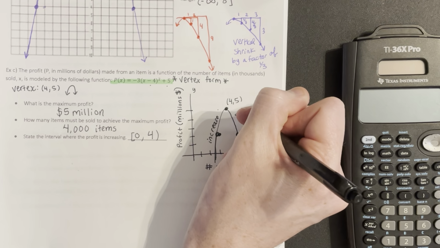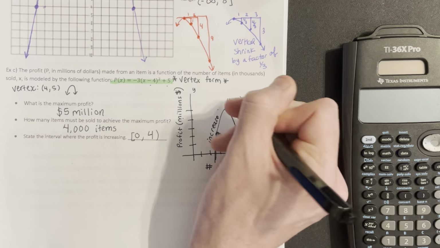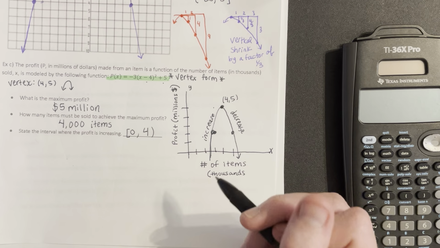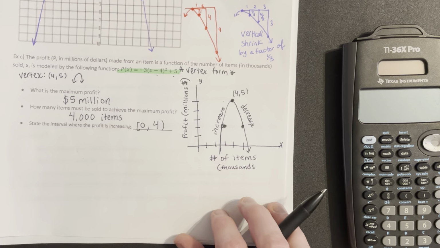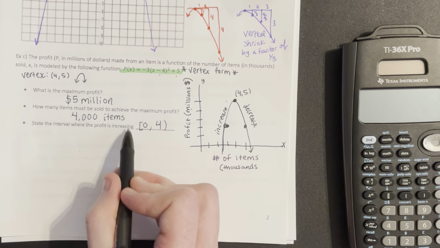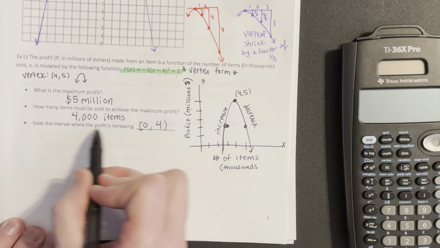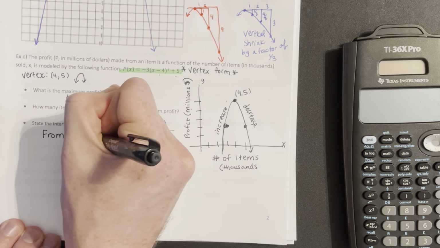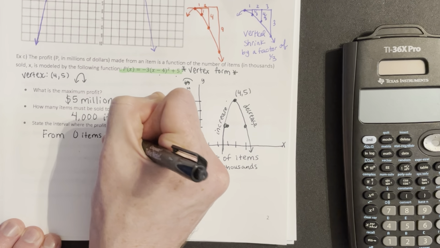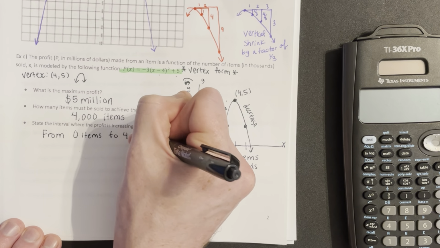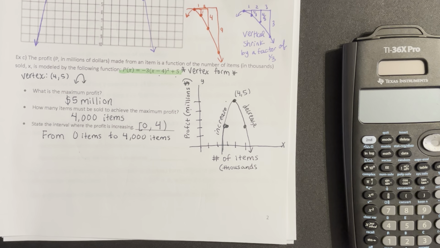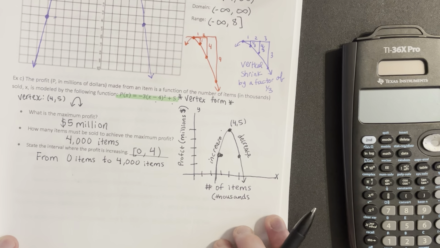If it asks about decrease, it'd be from 4 to infinity. Theoretically, we could keep making infinite number of items, but there may be some limitations on that. If we just look at this interval notation, it doesn't actually give us much context. So I'm going to write this out in a sentence or word format. So from 0 items to not 4, but 4,000 items. Because that 4 doesn't really tell us the whole picture since our items are in thousands. The next video will go through some standard form information.